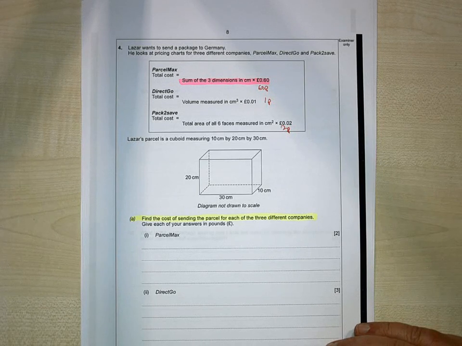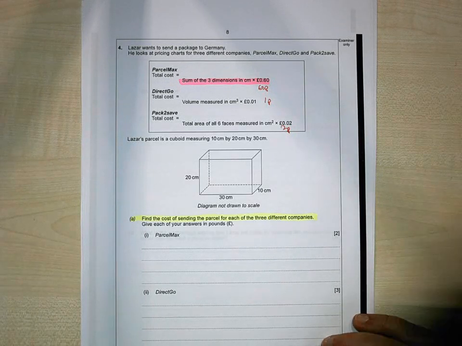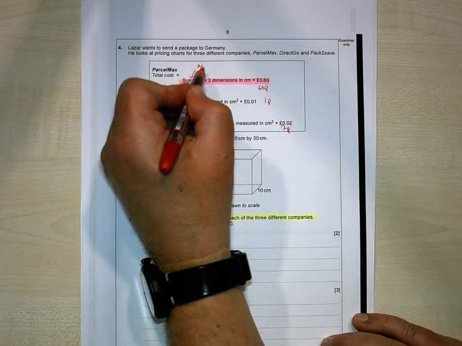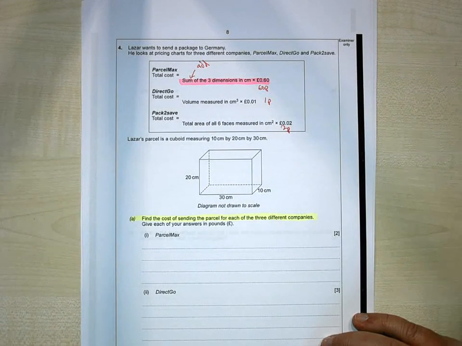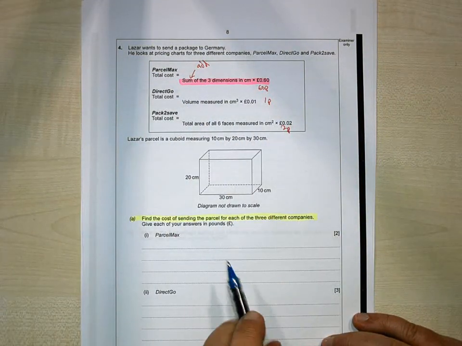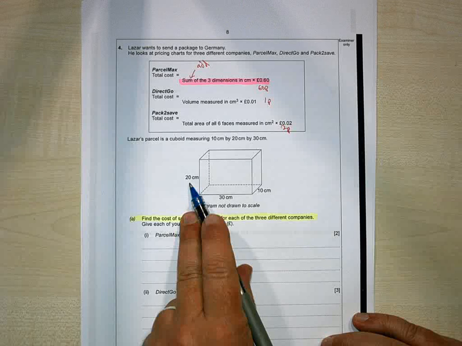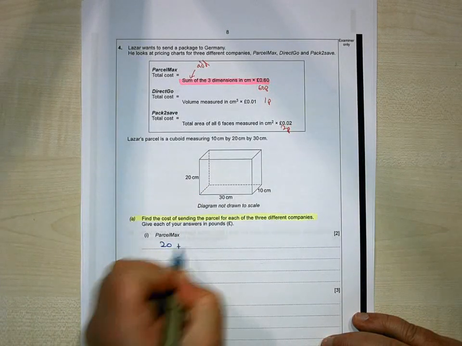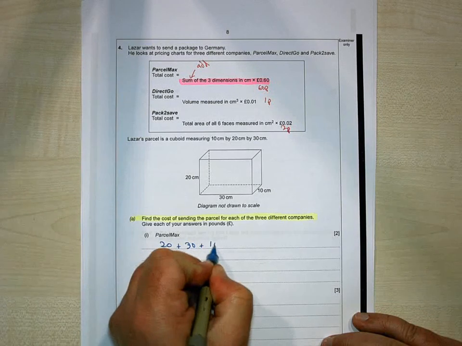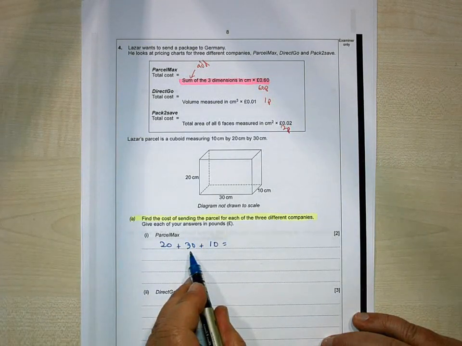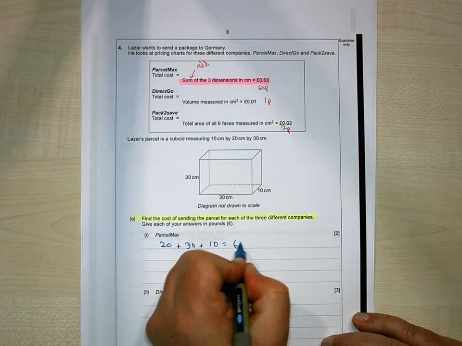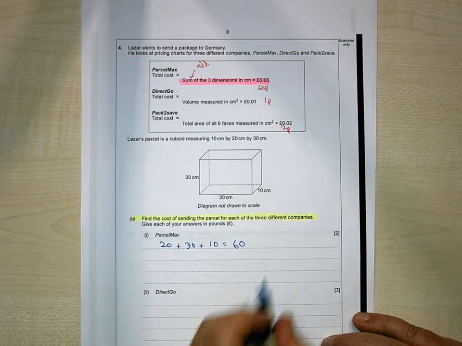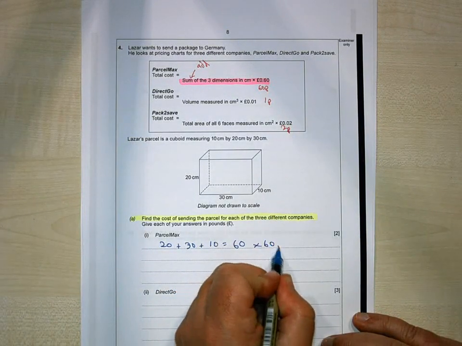So for Parcel Max, the word sum in maths means add them together. Okay? Sum means add. So in order to work out the total cost, I need to add the 20, the 30 and the 10 together, which is 30, 40, 60.